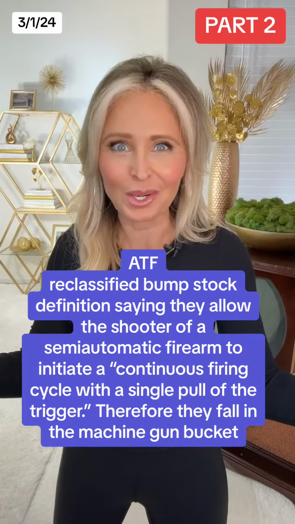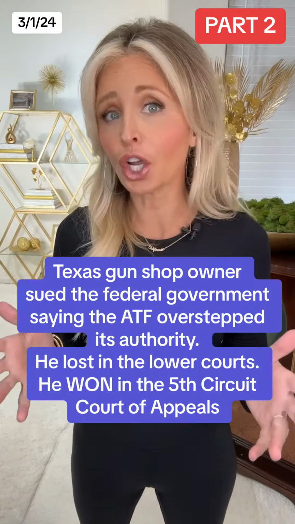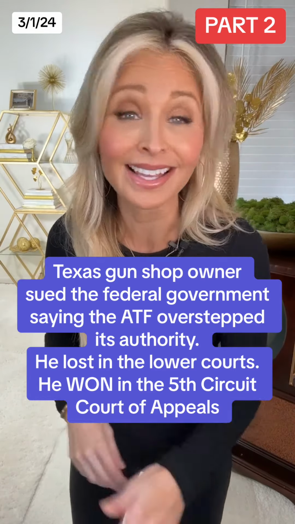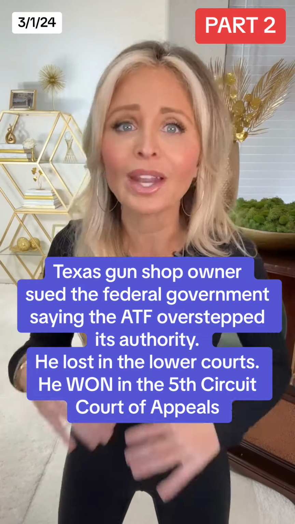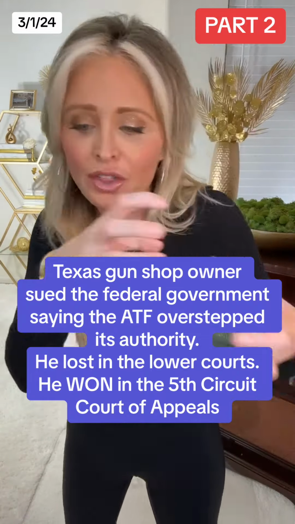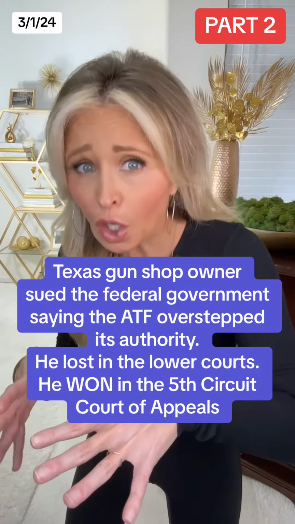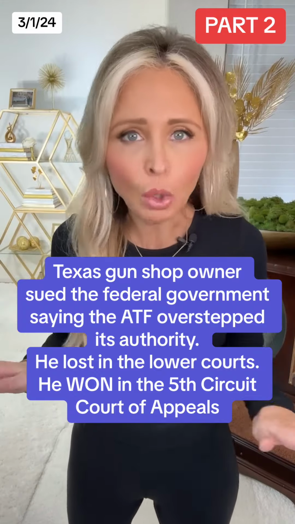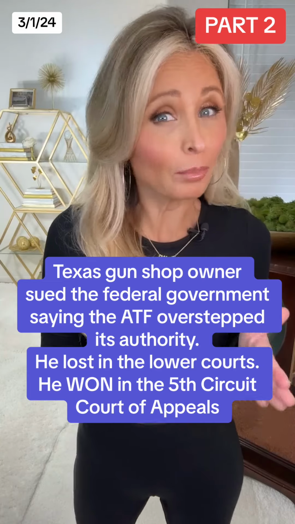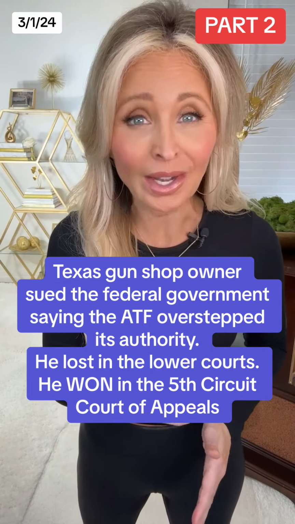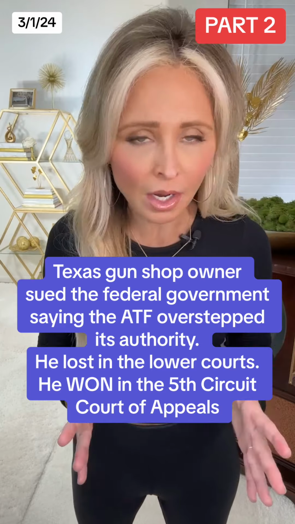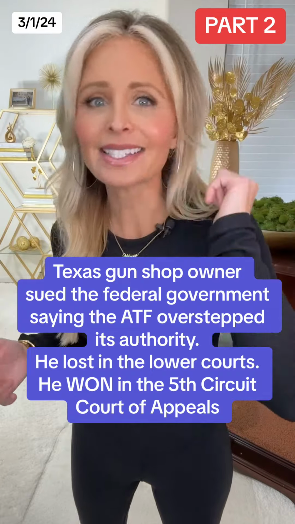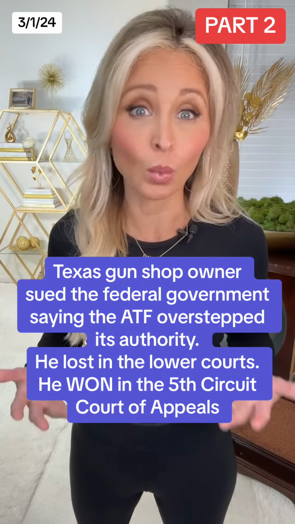So that's the backstory. Well, after all that happened, a gun shop owner in Texas sued the federal government over Trump's bump stock ban, saying the ATF overstepped its authority when it reclassified bump stocks into the machine gun bucket. The lower courts sided with the ATF and said the bump stock ban was totally legal. But the Fifth Circuit Court of Appeals sided with the gun shop owner and said weapons fitted with bump stocks cannot be classified as machine guns. And that's how we got to the Supreme Court this week.